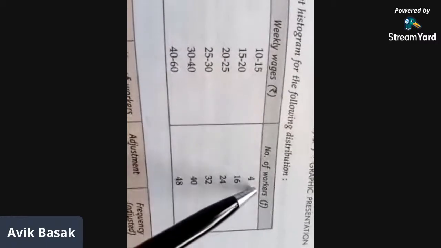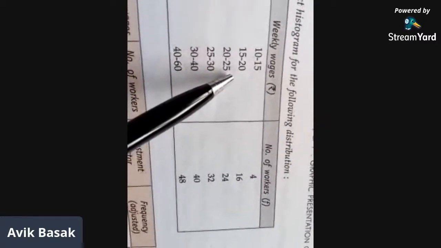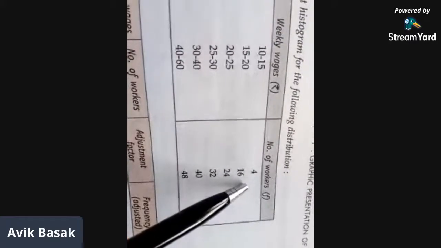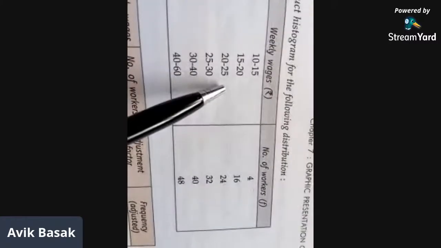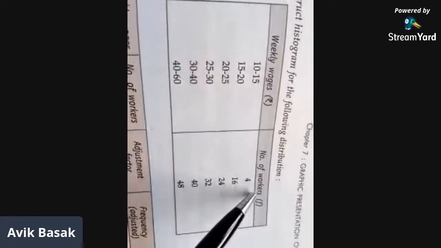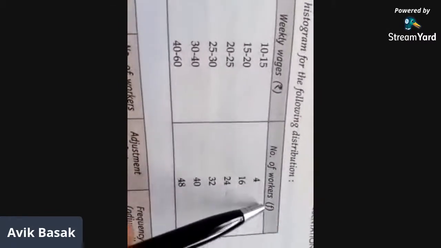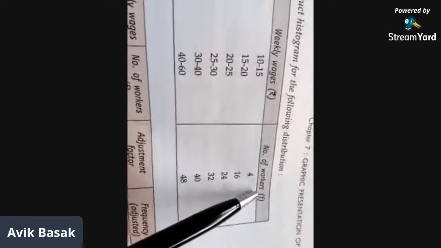How much? 10 to 15. How many workers are getting? 4. 15 to 20. How many workers are getting? 16. 20 to 25. How many workers are getting? 24. So in this way, the class interval and the frequency, which is the number of workers, are given.